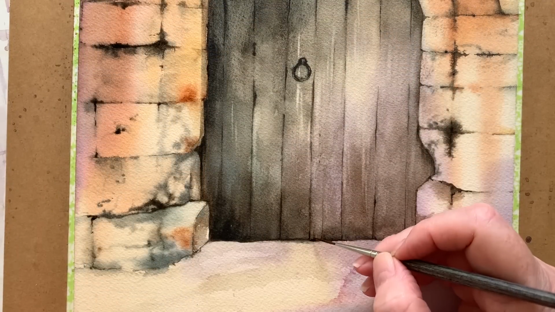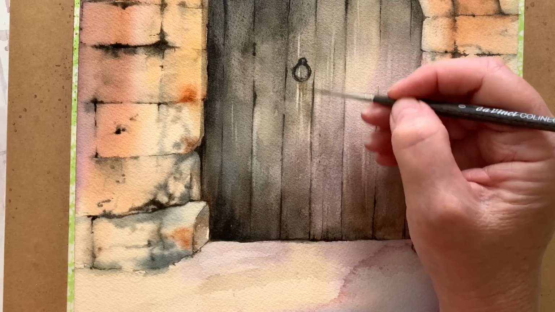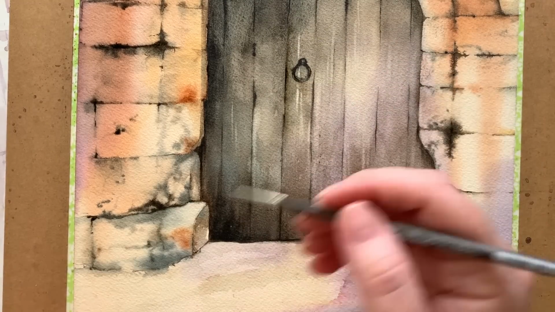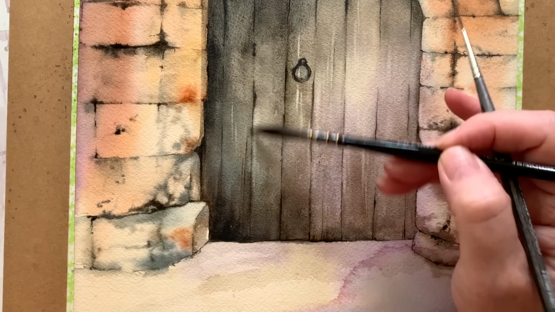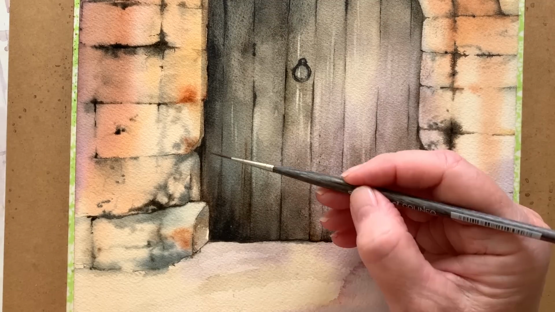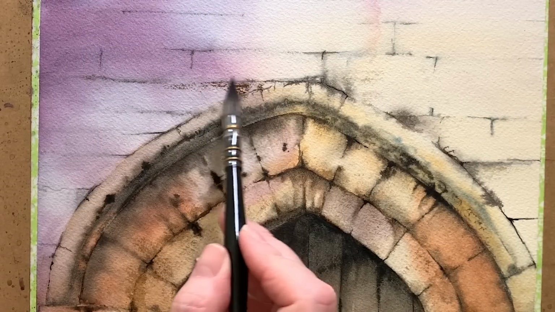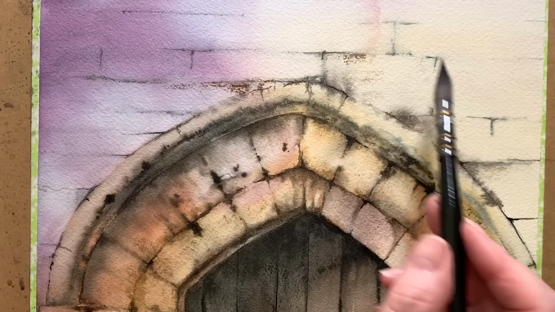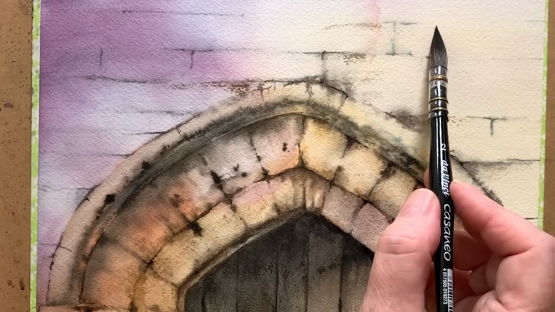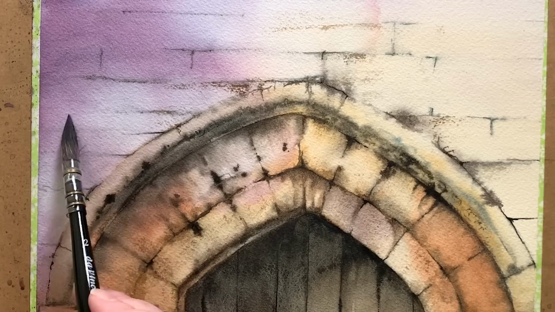I also got my rigger brush and some of the ink, and I painted a few fine lines with that as well on the dry paper. I also used my damp brush to soften edges. I went back with my dark brown mixture and I dry brushed a bit of texture onto the brickwork above the door. Just using the side of the brush.